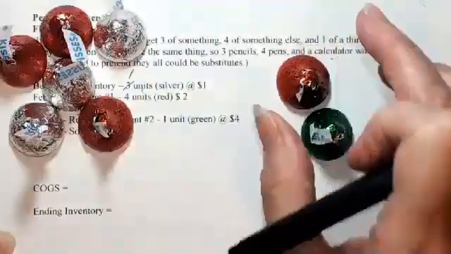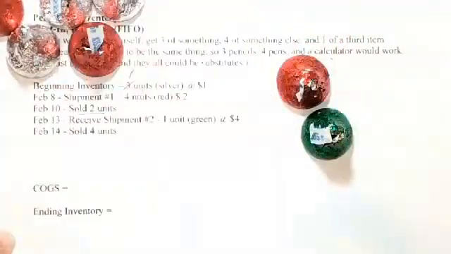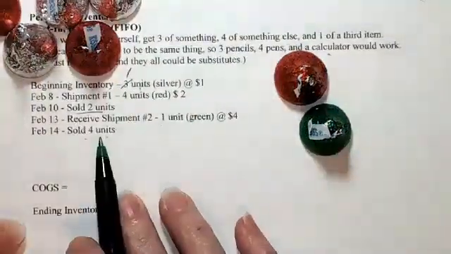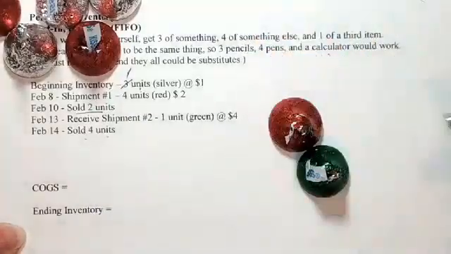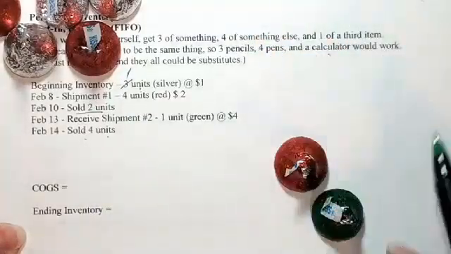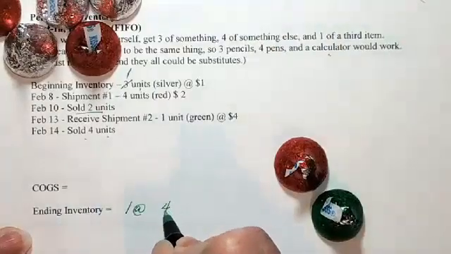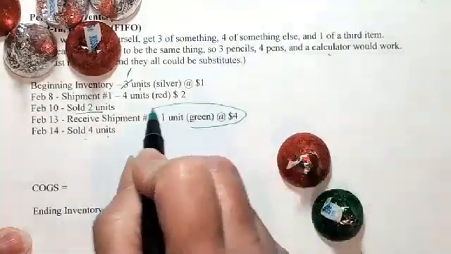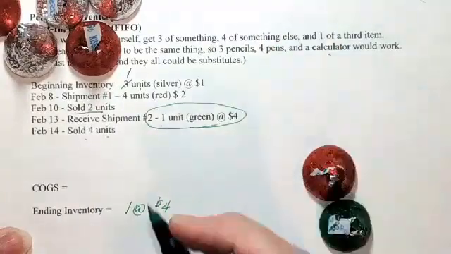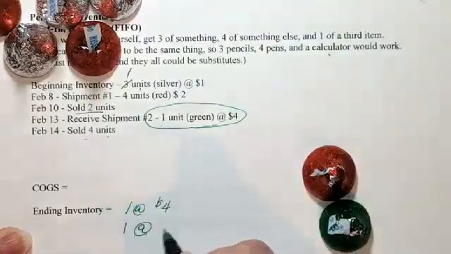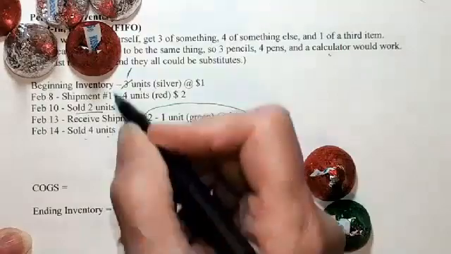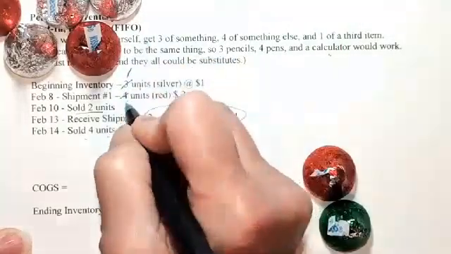I'll do my ending inventory first because I can see it here, and I'll pull those back here. My ending inventory, what I've got still left over is this green one here. So I've got 1 at $4, which is this one. And then I've got 1 red one at $2 because I sold 3 of these.